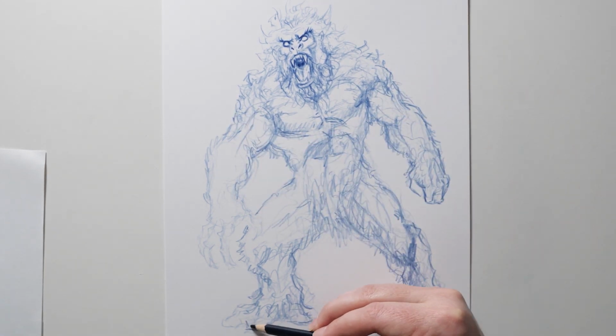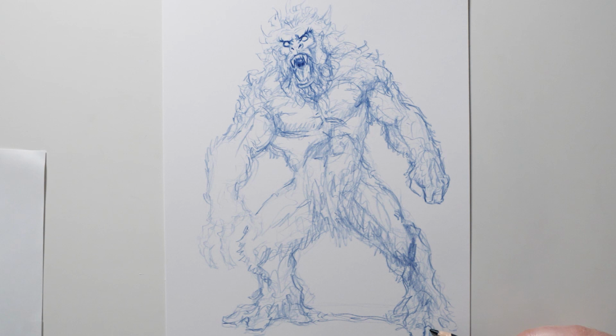I've chosen an overhead light source that's partially backlighting the fur of our Yeti and casting shadows downward.